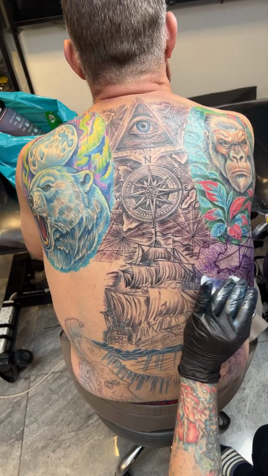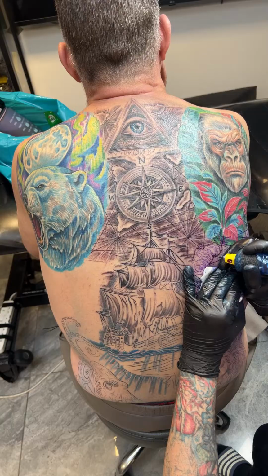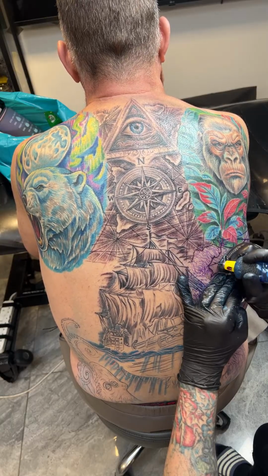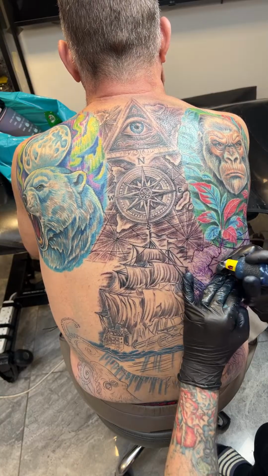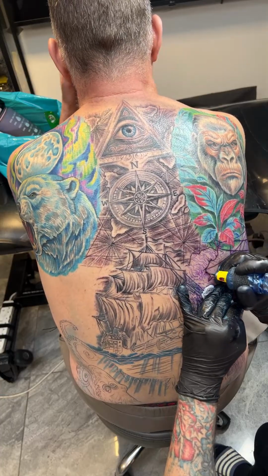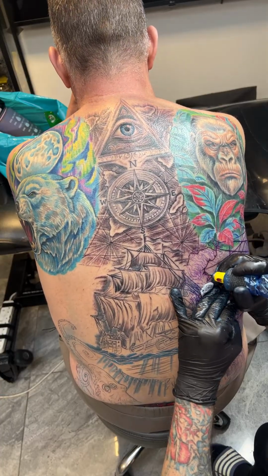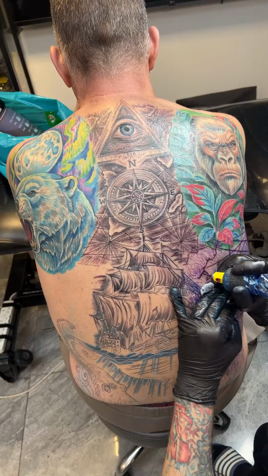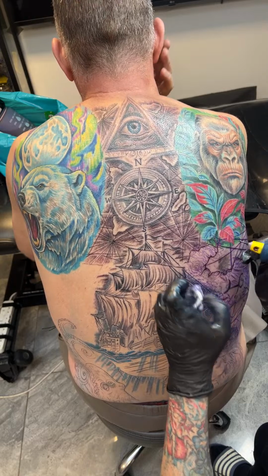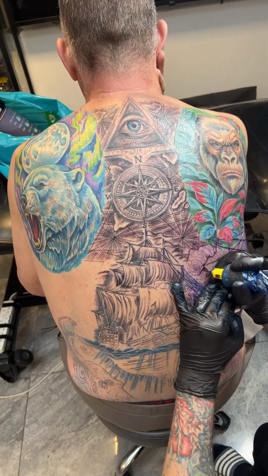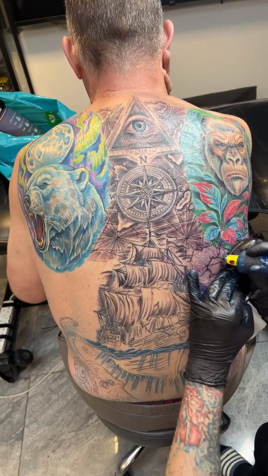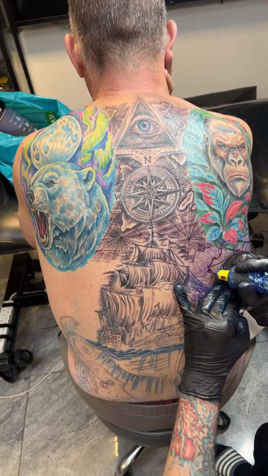Then we're going to have lots of little landmarks on the map, little mountains, little rivers, and everything will be cartography with the effect of etching, just to make it look like an ancient, old-fashioned map. I've done maps like that before, and when they fully heal, they look amazing. The effect of the map or old papyrus is one of my favorite effects in tattoo designs.